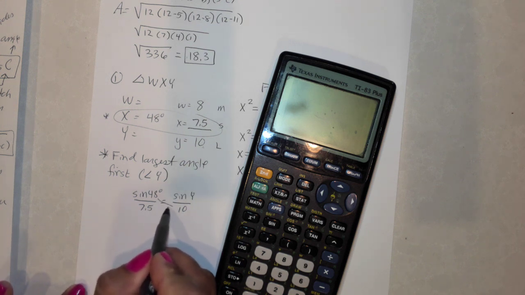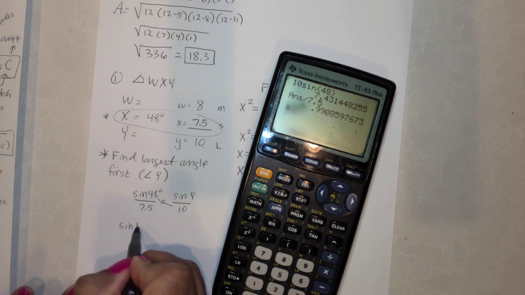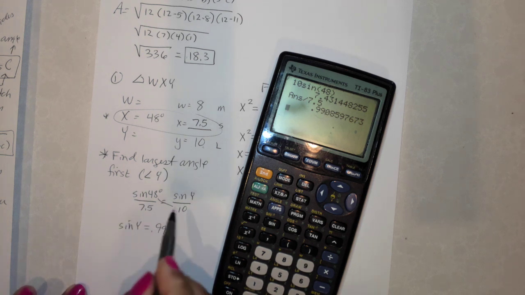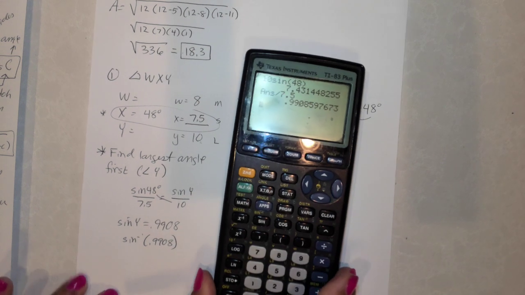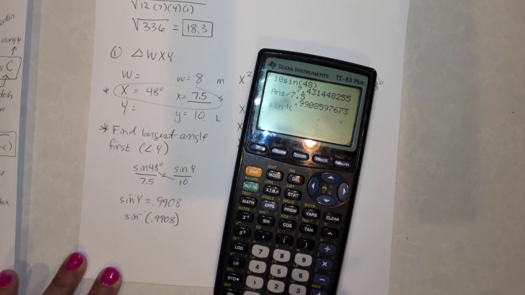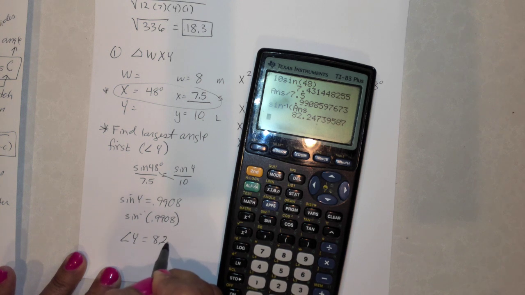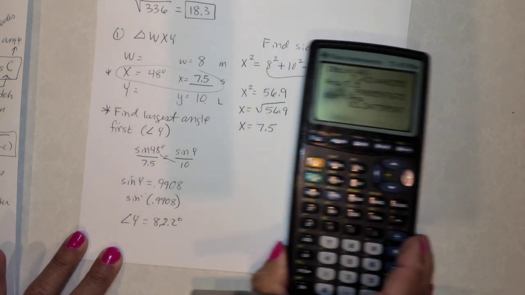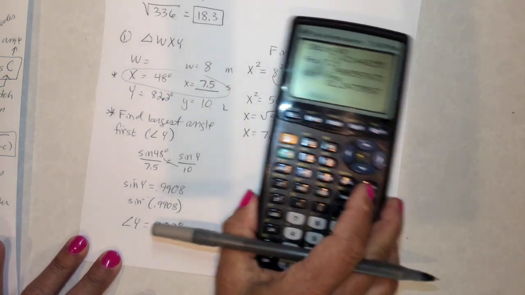So I'm going to go ahead and do my cross multiplying. 10 times the sine of 48, and then I'm going to divide that answer by 7.5, keeping in mind that I am looking for the sine of the angle right now. And so, since I'm finding an angle, I'm going to have to use sine inverse. Every time you're looking for an angle, your last move is sine inverse, or we'll use cosine inverse in a minute too. So inverse sine of that answer gives me that angle y is 82.2 degrees.